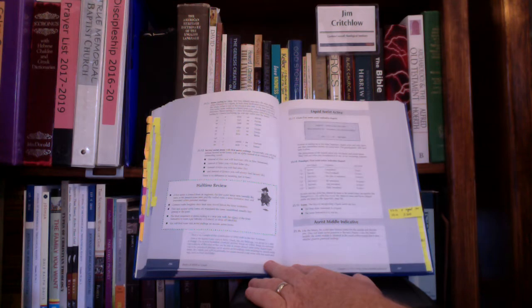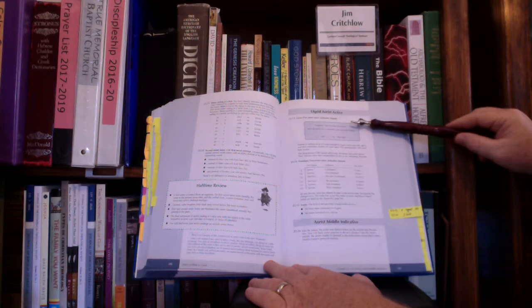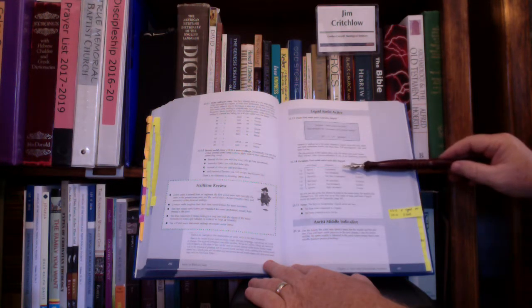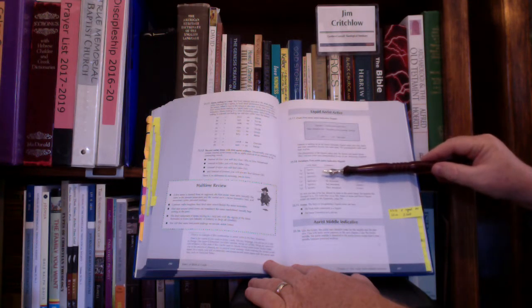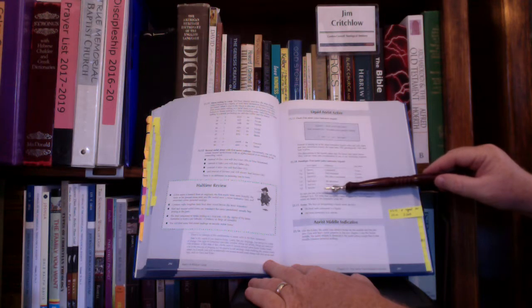In 23.13 on page 207, you'll see the first aorist liquids. Just like we studied in the futures, any verb ending in lambda, mu, nu, or rho is a liquid, and you'll see some other indications when you see the paradigm at 23.14. It uses the present tense form meno, and it becomes emeina, emeinas, emeinen, emeinamen, emeinate, and emeinan.